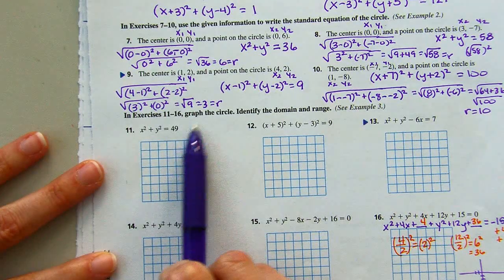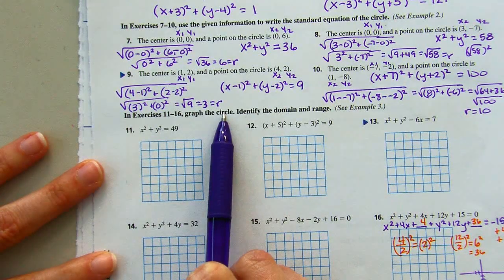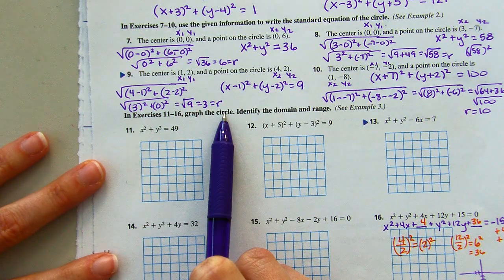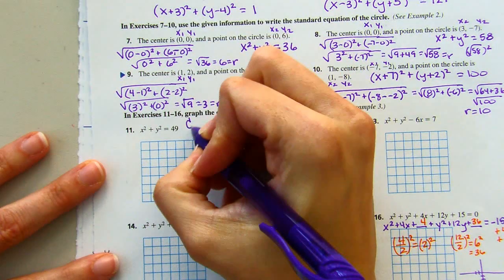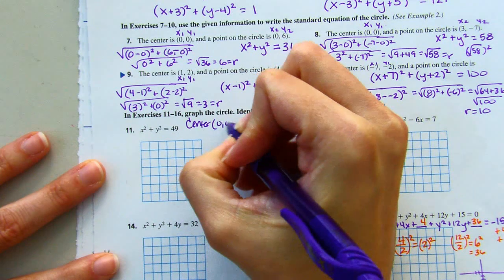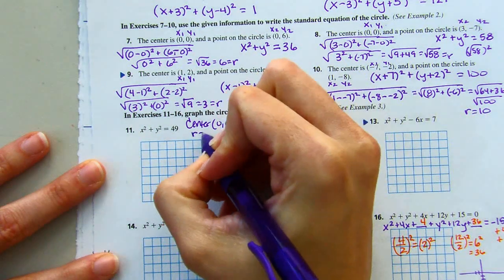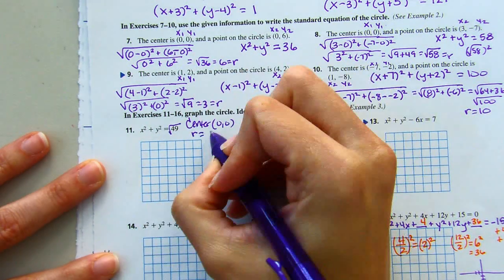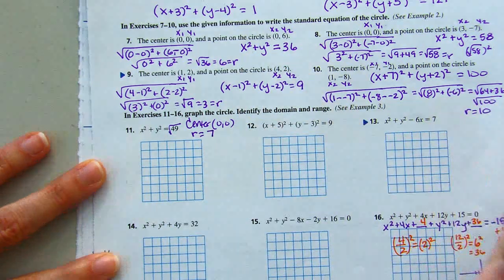All right, this section says we have to graph, and in order to graph, we need to find our center point and our radius. So for the first question, our center is at (0, 0). Our radius is going to be the square root of 49, which is 7.